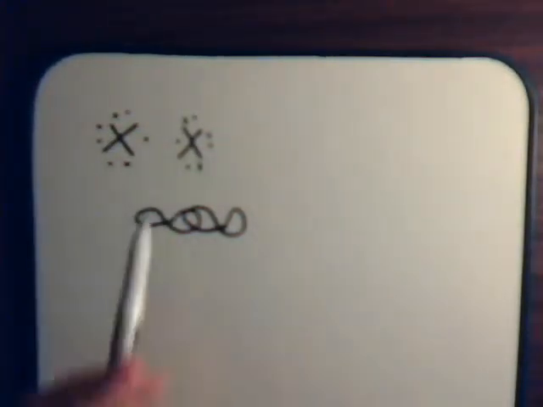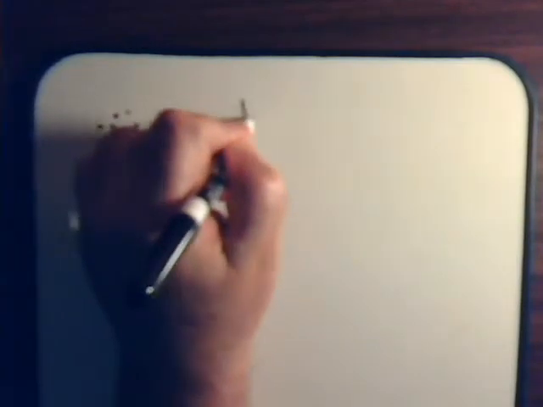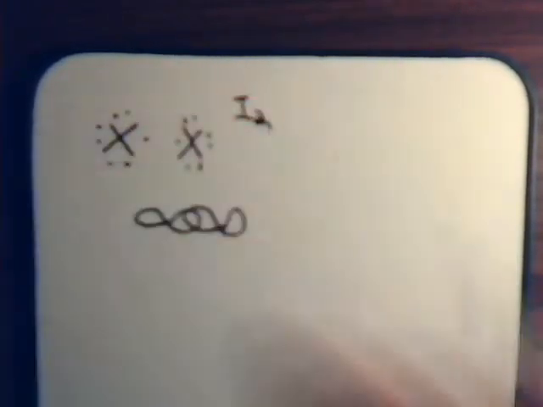between the two nuclei. For example, if this was an iodine molecule or a chlorine molecule, whatever. Now, let's consider very roughly the size of, say, an iodine atom compared to a chlorine atom.